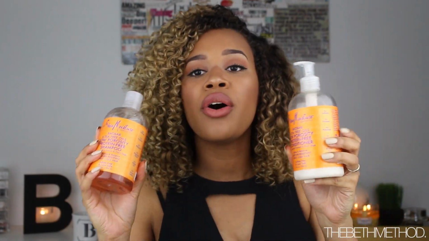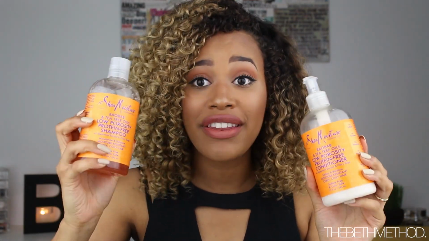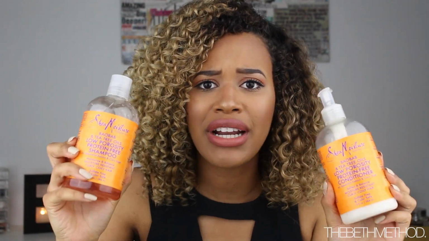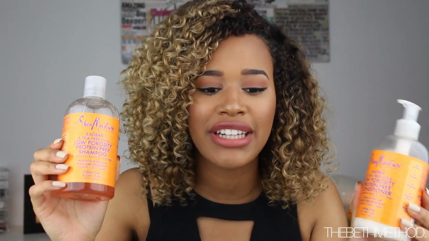Alright, you guys. So when I went in there and I was like, oh my gosh, they have a product that's specifically for low porosity hair, I was like, I'm gonna buy it, because I was so excited about finding out these new things about my hair. When I saw the products, I was like, yes, I'm gonna buy it. And this was probably like 3 months ago. So maybe 2 or 3 months ago.